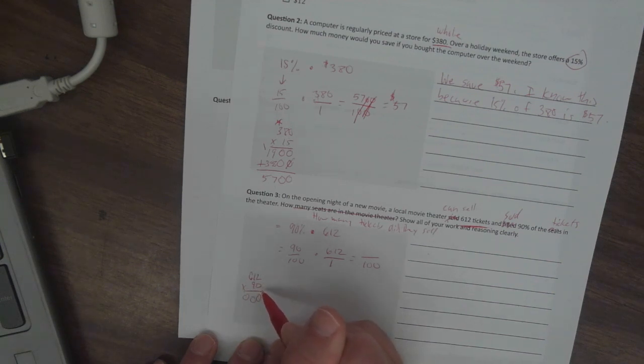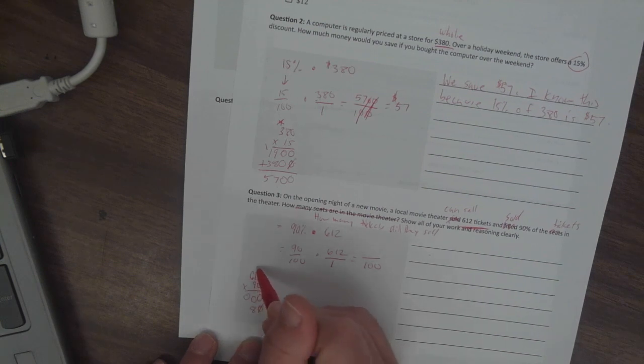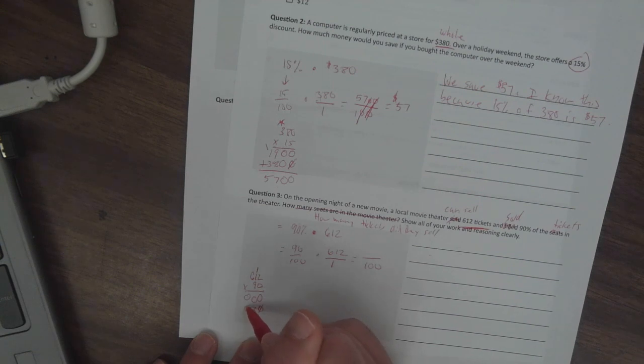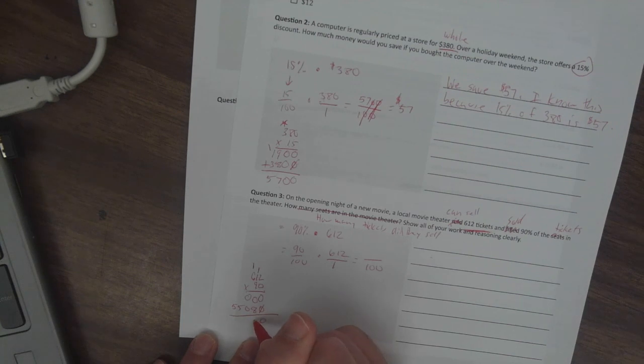And whenever we do a place value shift, when we go from the ones to the tens, we need a placeholder. And so now we do 9 times 2, which is 18. We regroup our 1. 9 times 1 is 9, plus 1 is 10. So we regroup our 1. And then 9 times 6 would be 54. 54 plus 1 is 55. So we end up getting 55,080.